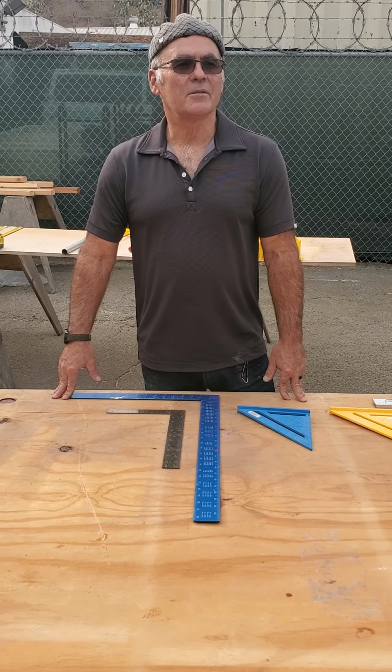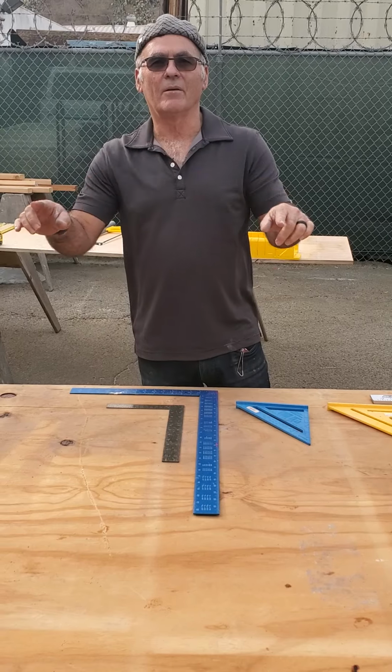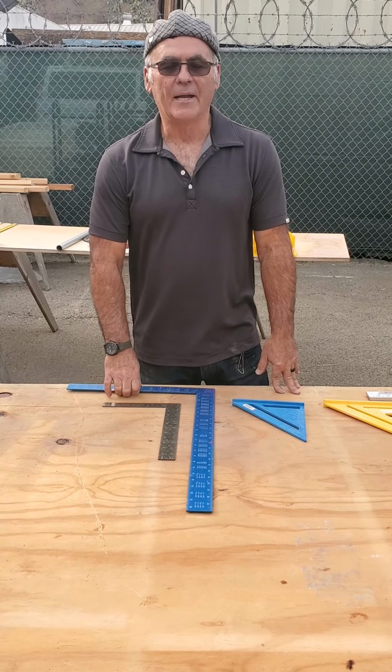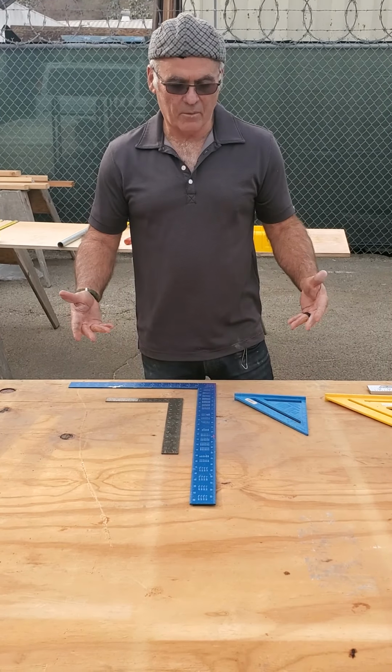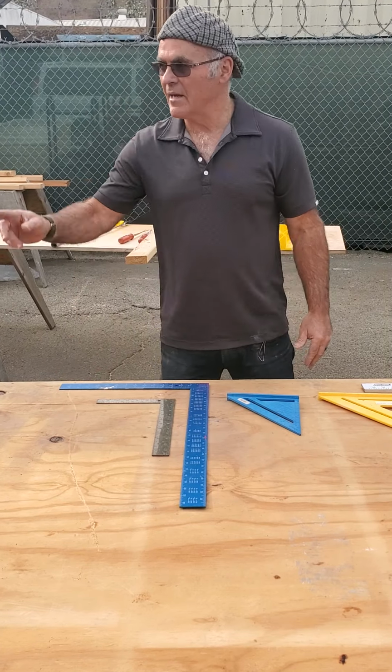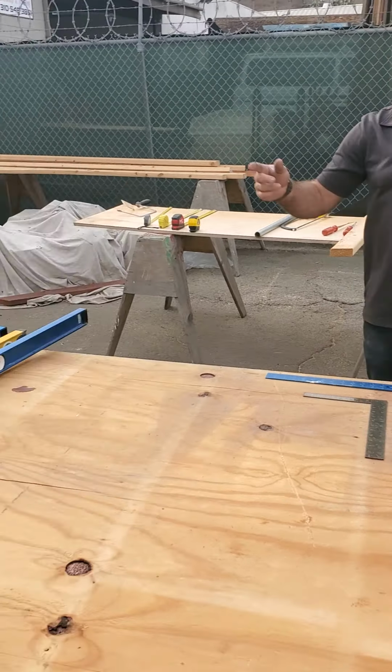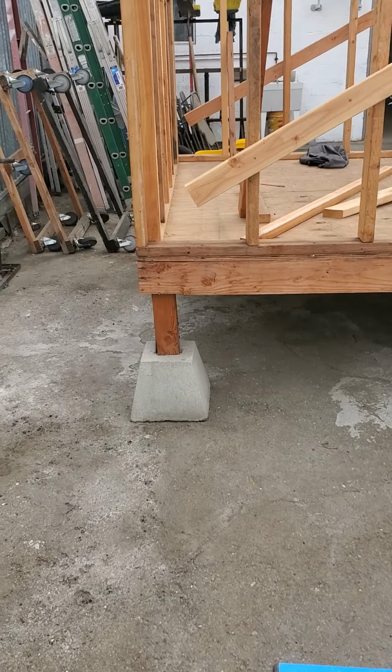Square in construction does not mean the box, the square. It means 90 degrees. Something square, they want to know if it's 90 degrees. Is that square? Is that corner square right there? They want to know if it's 90 degrees. And I have different squares.